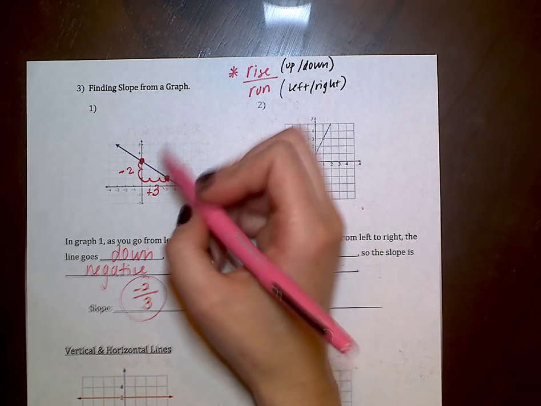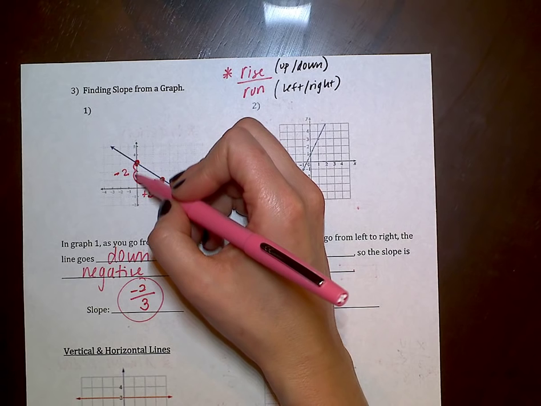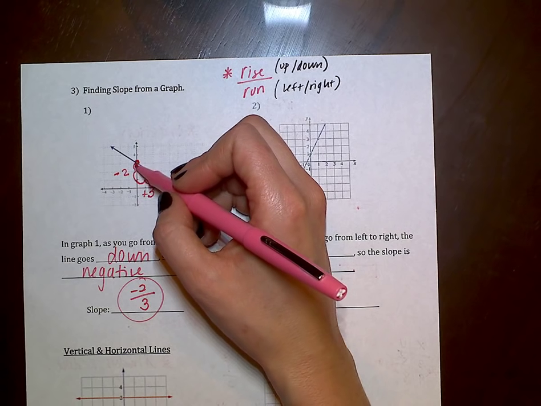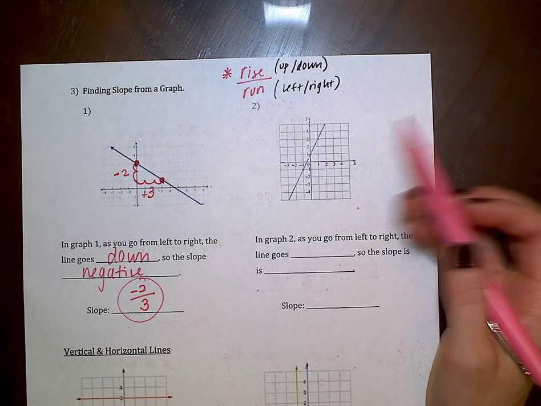Okay, so again, I'm still just showing how the x is changing and how the y is changing. Y is up and down, so that's why I did the -2 on top. If you remember rise over run, you should be good there.